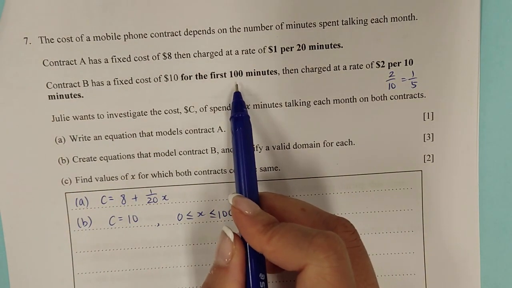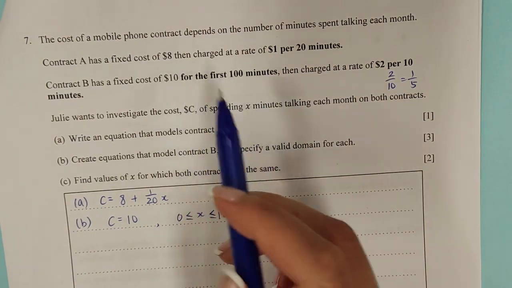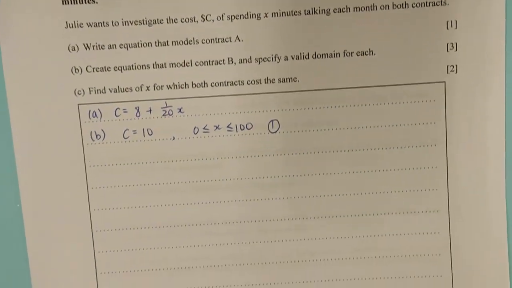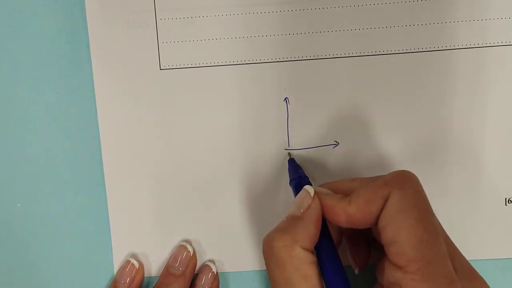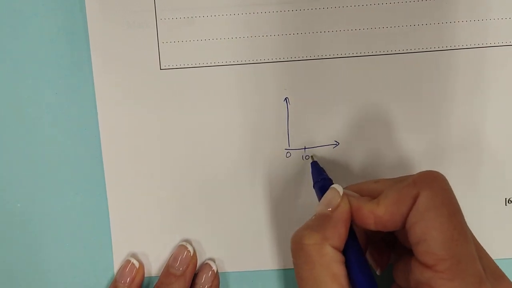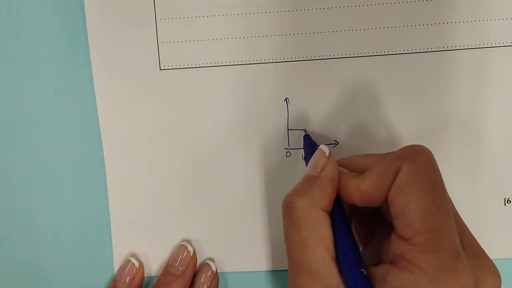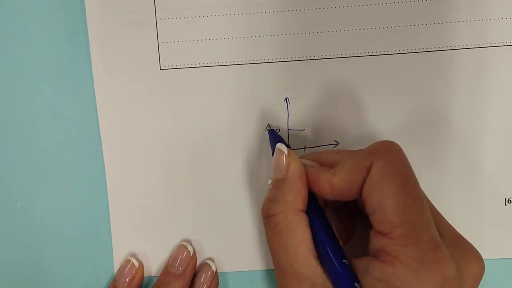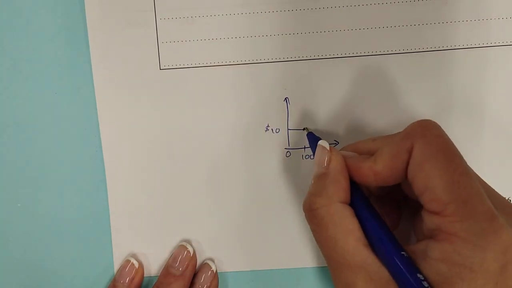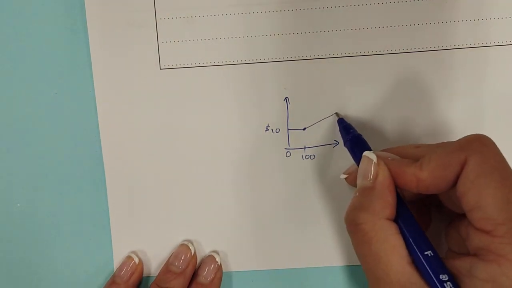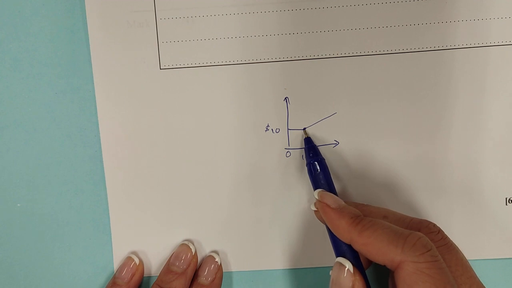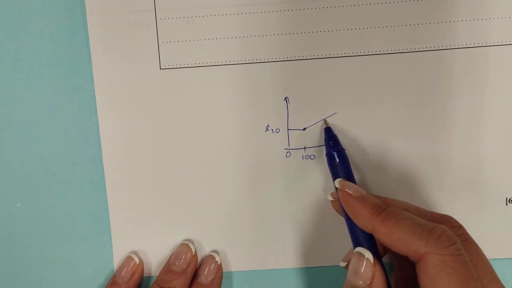Now, we also know that a point on this graph, so let's try to visualize this, contract B. From 0 to 100 minutes, it's going to cost $10. At this point forward, your phone contract will cost $2 for every 10 minutes.